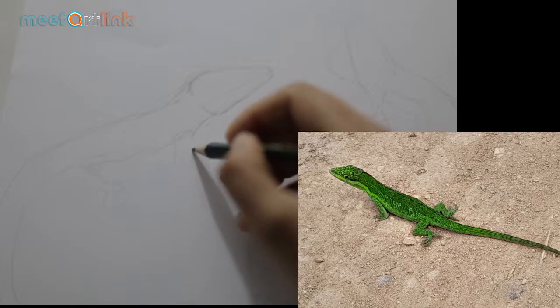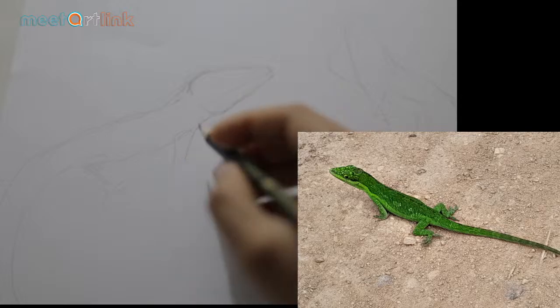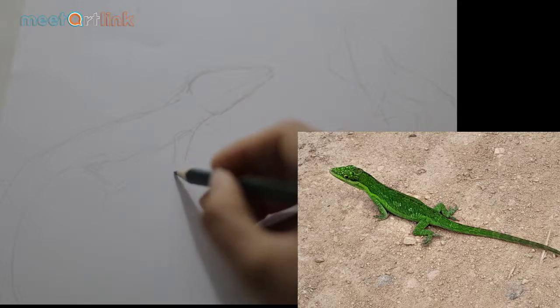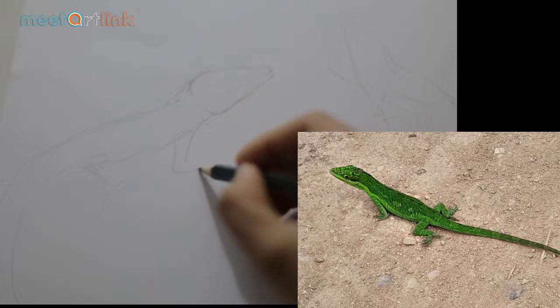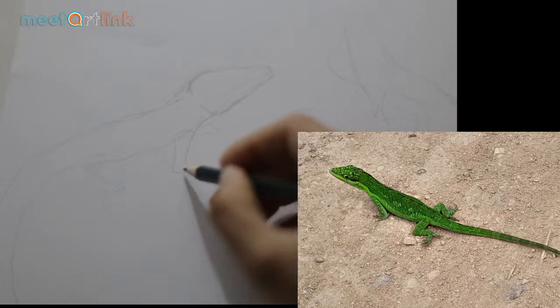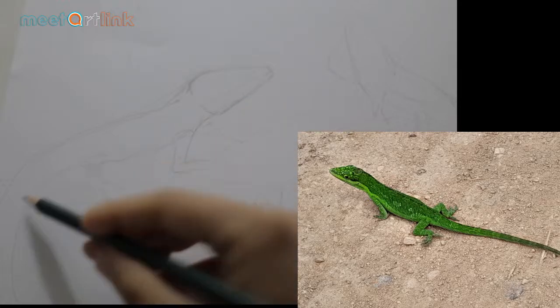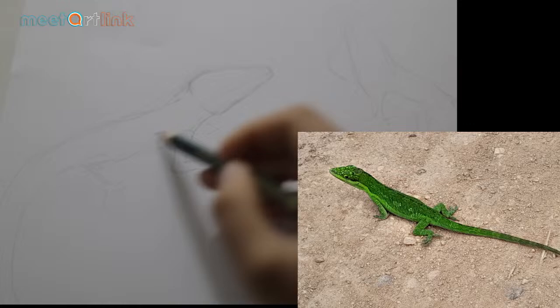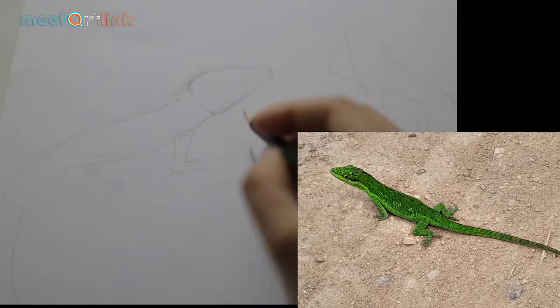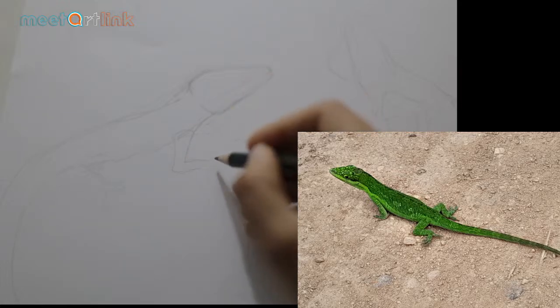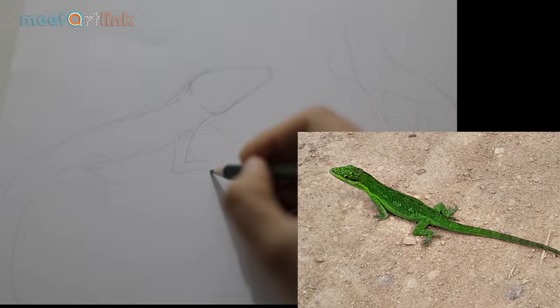That's it. You're not gonna be thinking about where the shade is, or what color it is. Those things we're gonna focus on later. And also not the details.